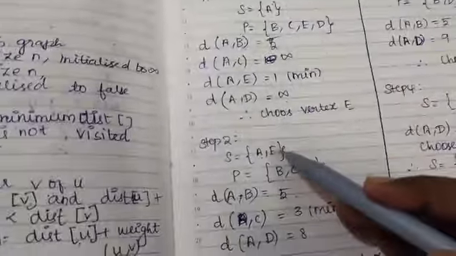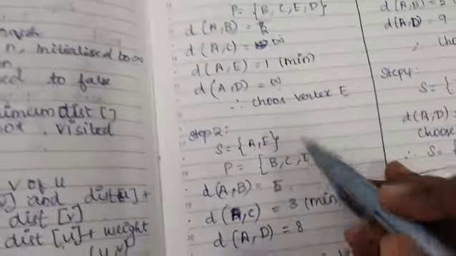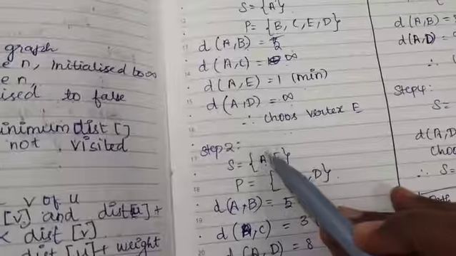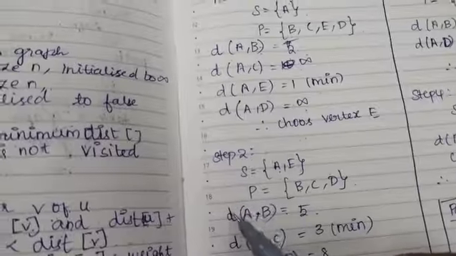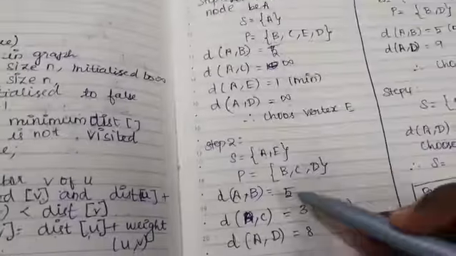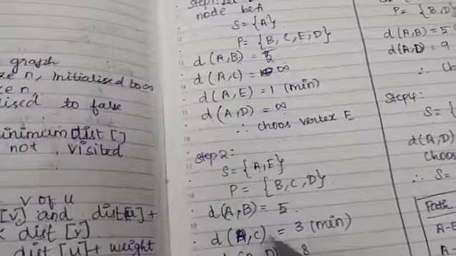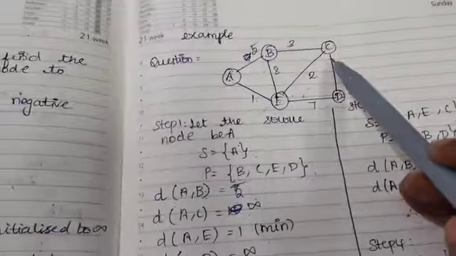In step 2, I chose the source nodes as A comma E, and the remaining vertices are the path targets. For the distance of A comma B, it is direct, so I choose 5. For the distance of A comma C, it is not direct, so I can use the path A, E, C: 1 plus 2 is 3.